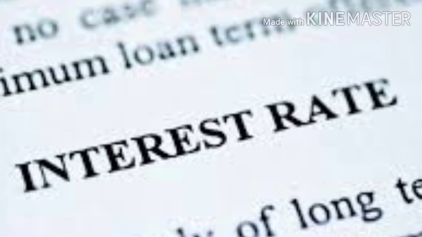So the first one is interest rate or rate of interest, which belongs to the terms of credit. So what is interest rate? Interest rate is what the borrower must pay to the lender along with repayment of the principal amount.